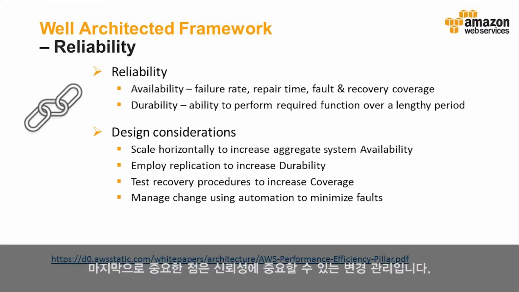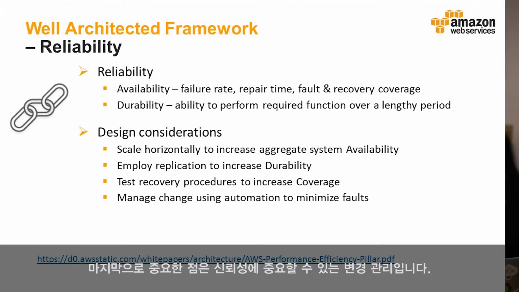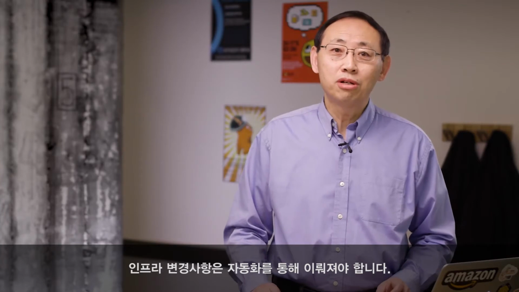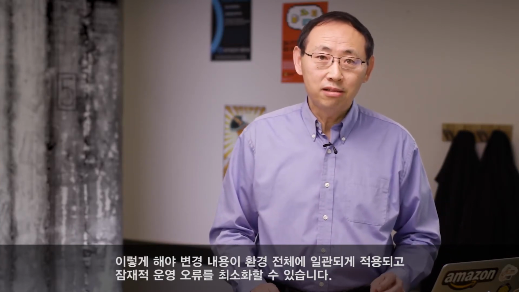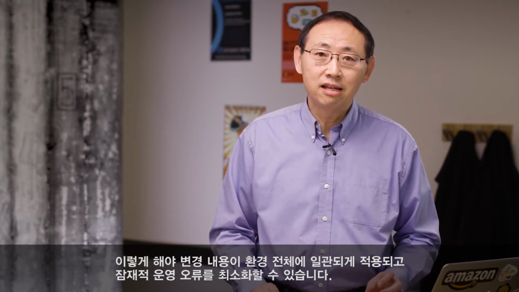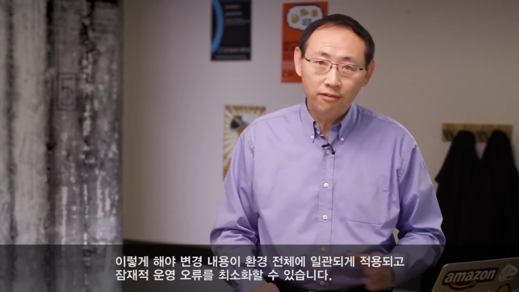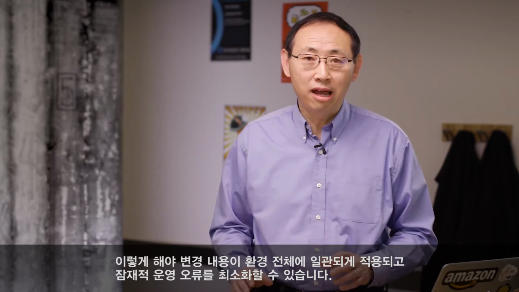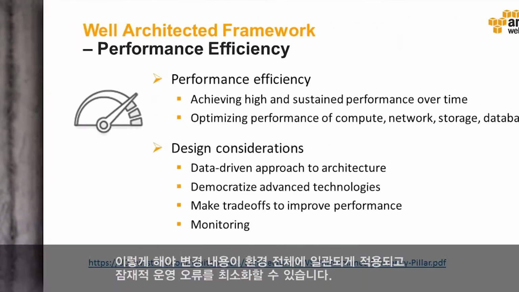Last but not the least is about managing changes, which may have significant impact on reliability. Changes to your infrastructure should be made using automation. This way, the changes are consistently applied across environments and the potential operation errors can be minimized.